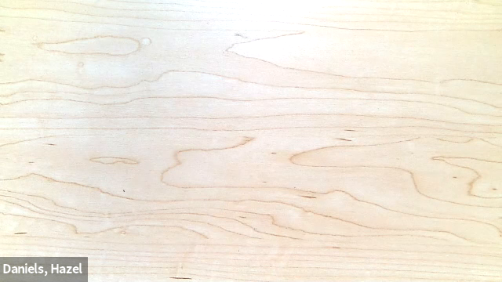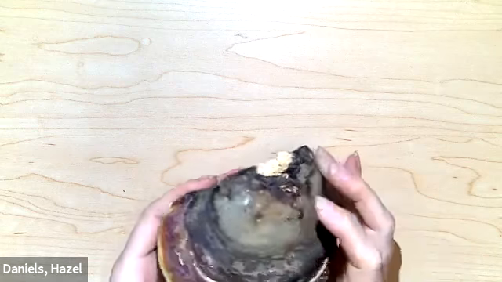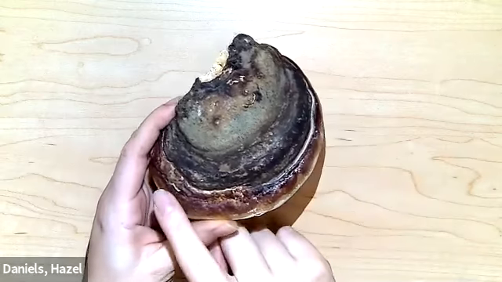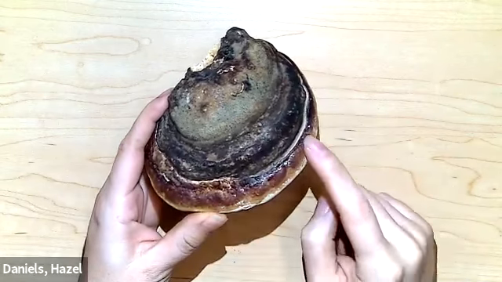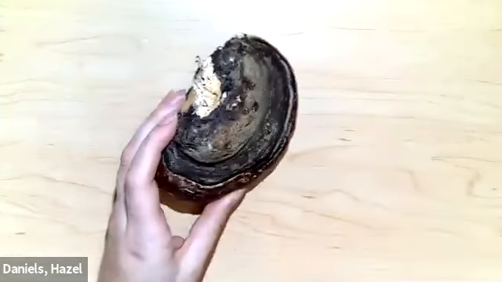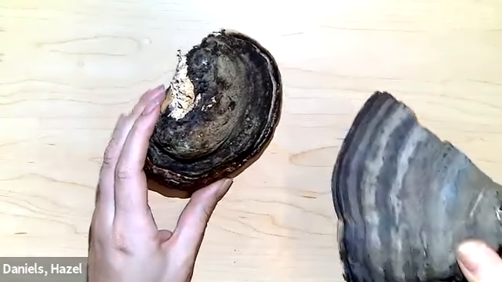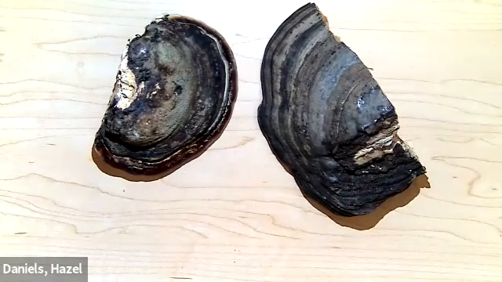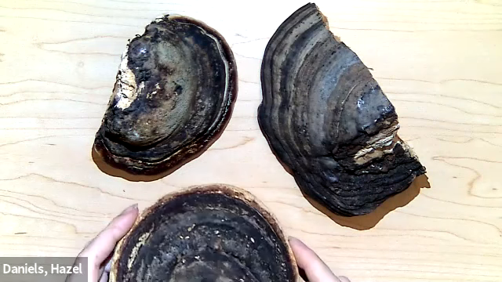My name is Hazel and now I will be showing you an example of Fomitopsis pinicola. The common name of this is red belt fungus. For the very obvious red belt here that you see, I have a few different varieties to demonstrate the variation in these from the field.